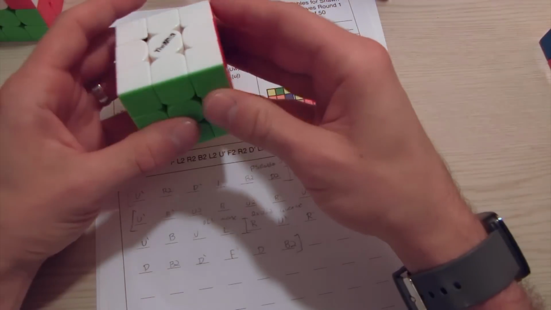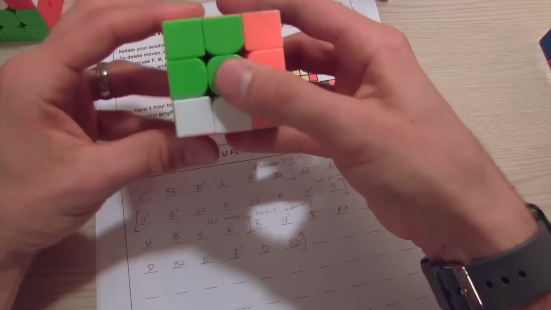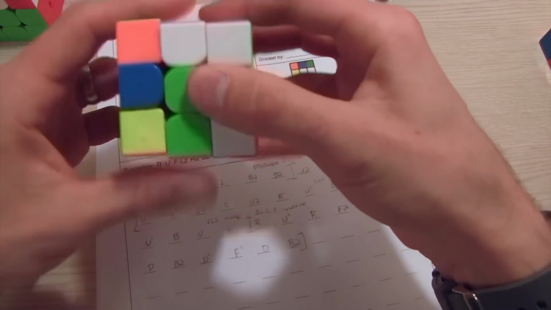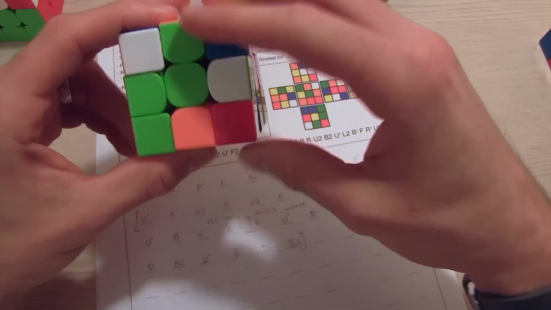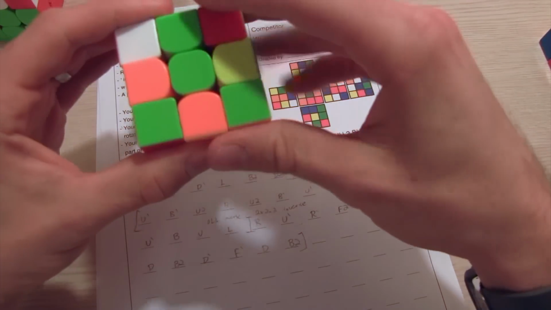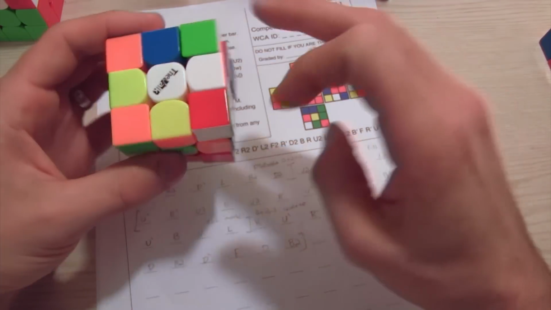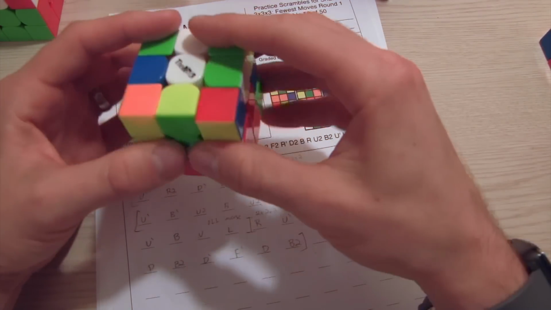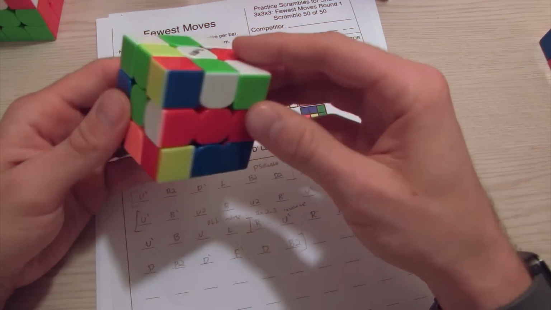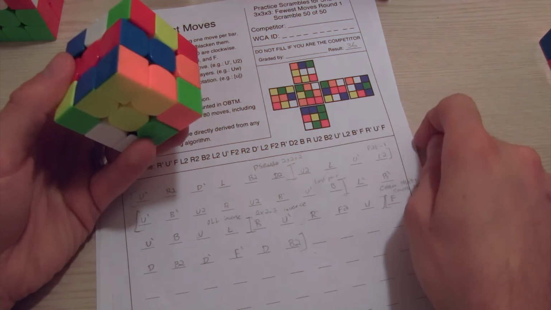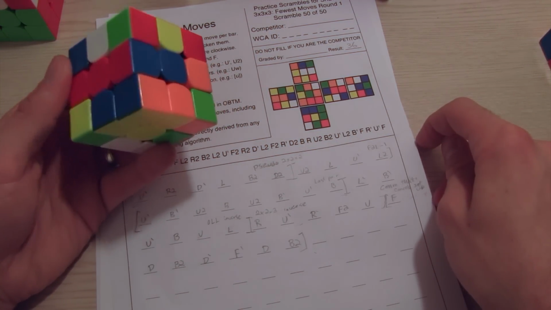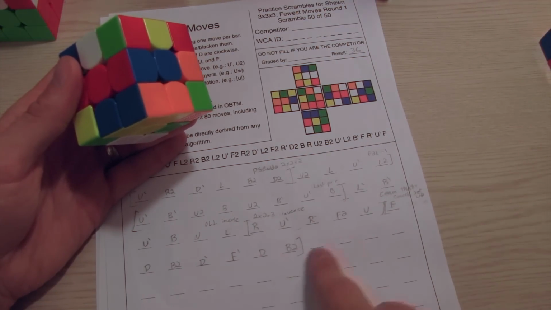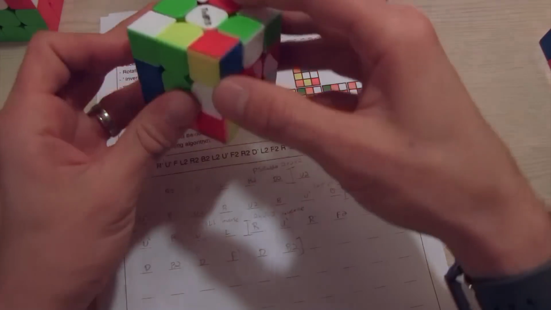So let's go through this. I did the scramble. That matches, we're good to go. So I made a pseudo block. And we can see that right there. Then I got to F2L minus 1 right here. But I had all these inverse moves. So I'm going to continue with F2L minus 1.